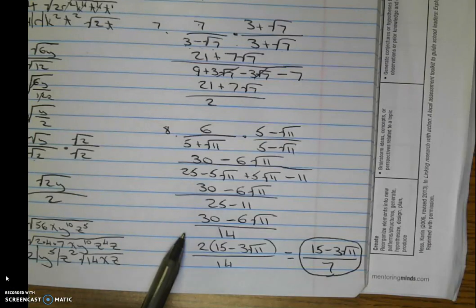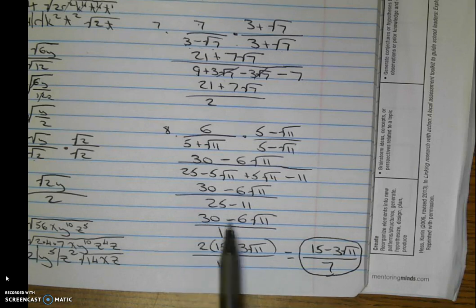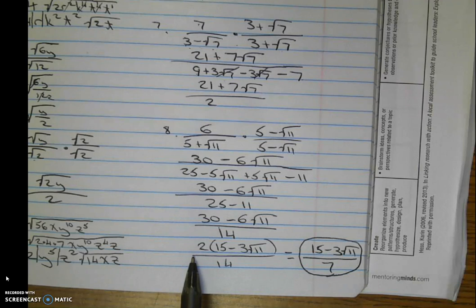So check your work. Notice, by the way, 30, 6, and 14 are all divisible by 2. Kind of showed that here. So I did a final reducing of the fraction.